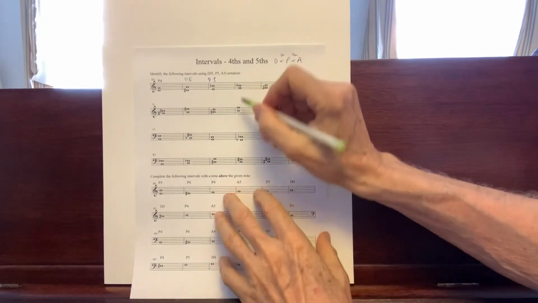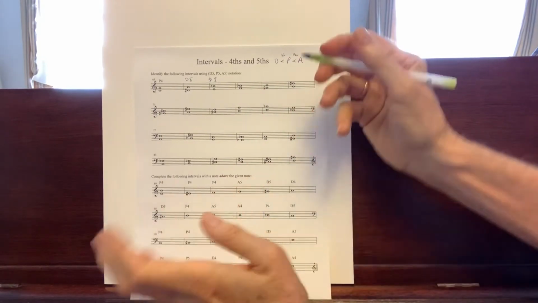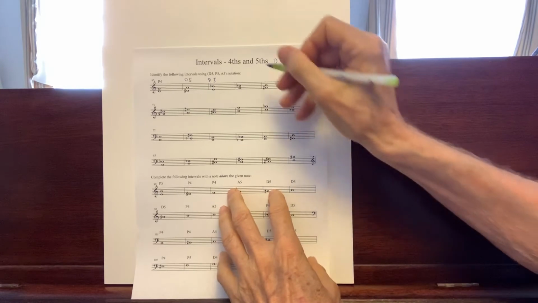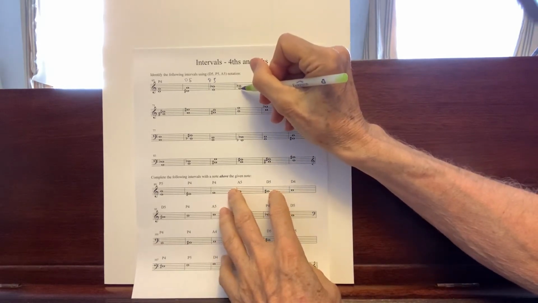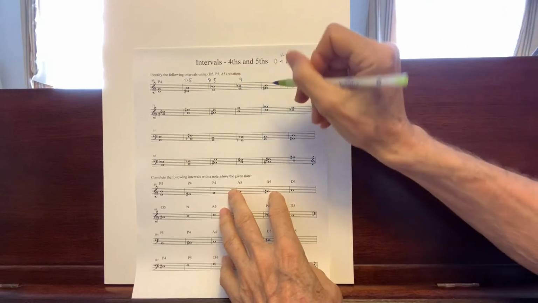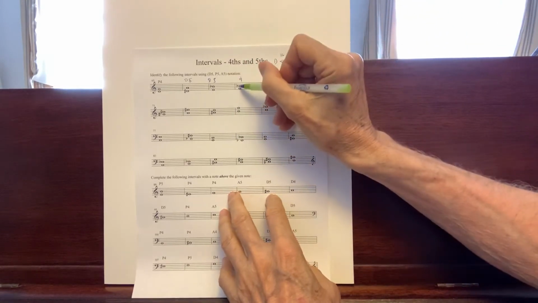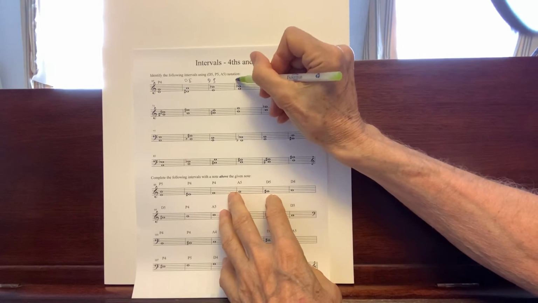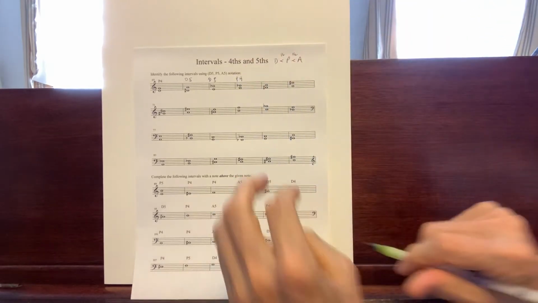What's F to B flat? Well, if you know your F scale, you immediately know it's a perfect fourth. But if we count, we go F, G, A, B, that's a fourth. And then we identify that B flat is the fourth step of the F scale, perfect fourth. So that's another way to do it.